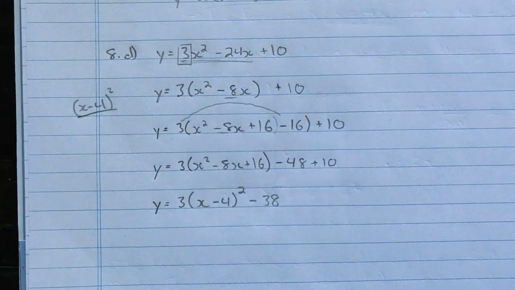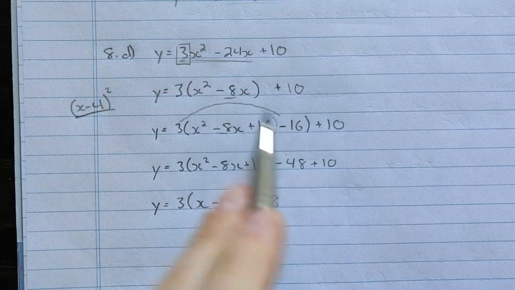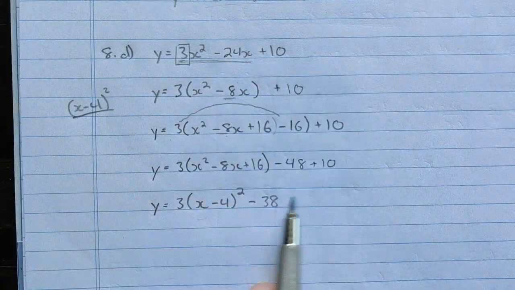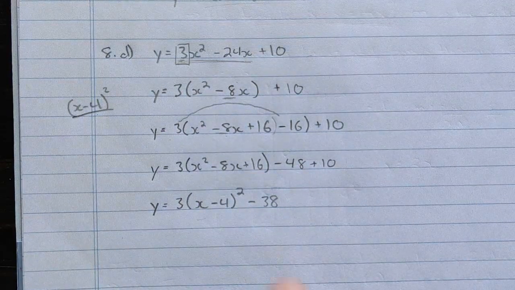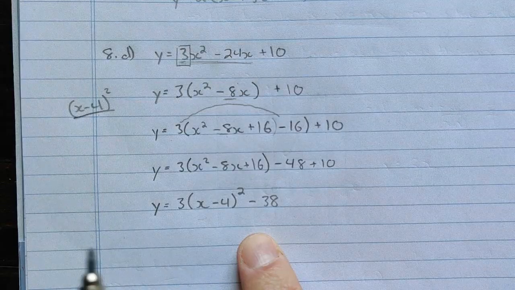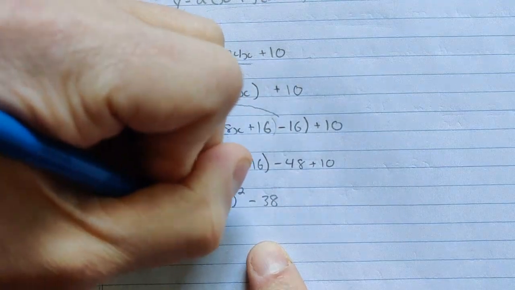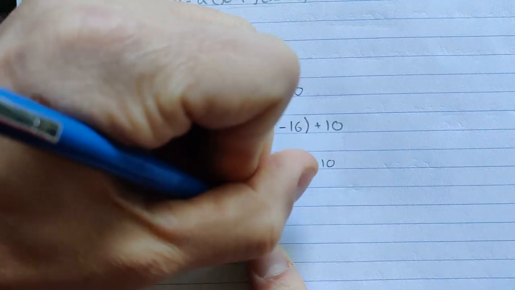So here I've completed the square. Right? This is what this process here is, completing the square. We've completed the square, and we've gone from standard form to vertex form. And in that case, we have now found the vertex of this equation. So the vertex of this is 4 and negative 38.